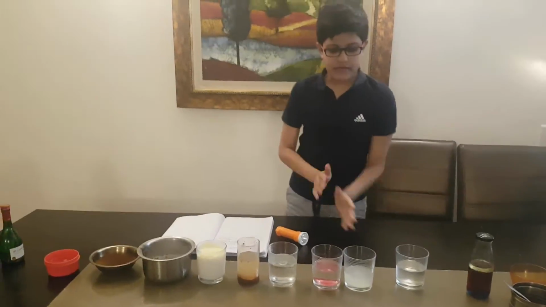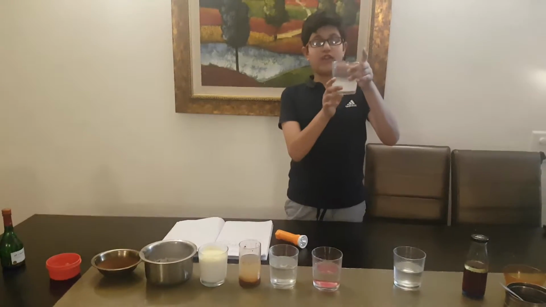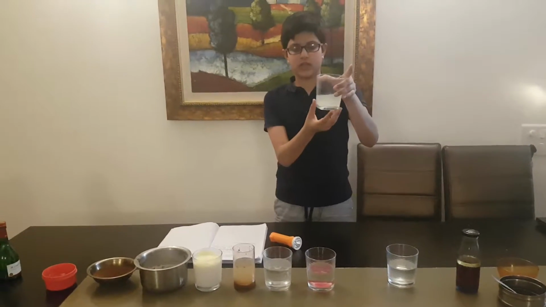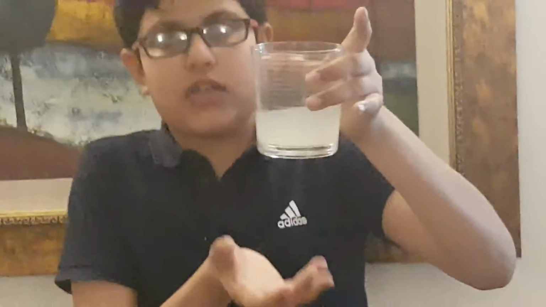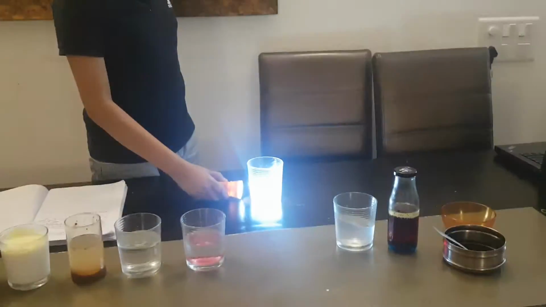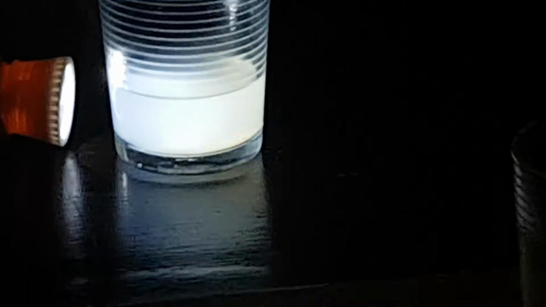Next, I have a true solution of lemon juice in water. The lemon juice in water is like this. When I came back and saw it, there were no solute particles at the bottom, so it is stable. Now I'm going to try to pass light through it. The light does not pass through.